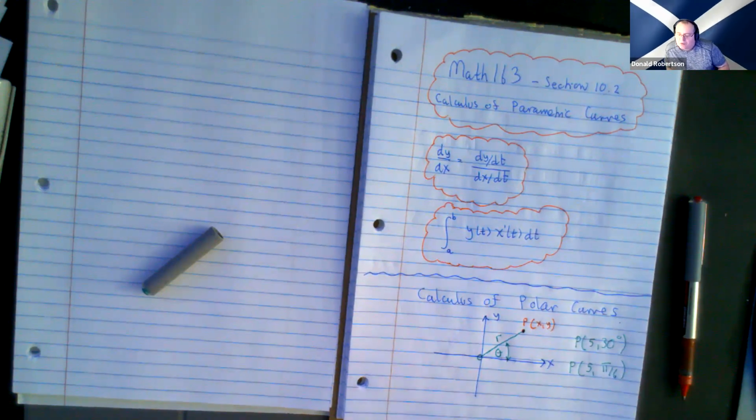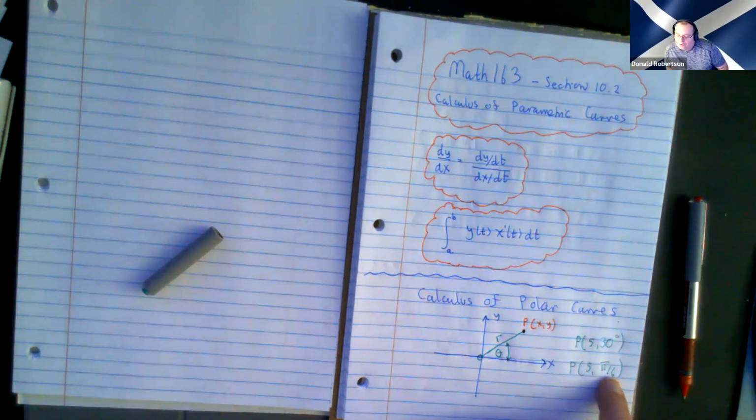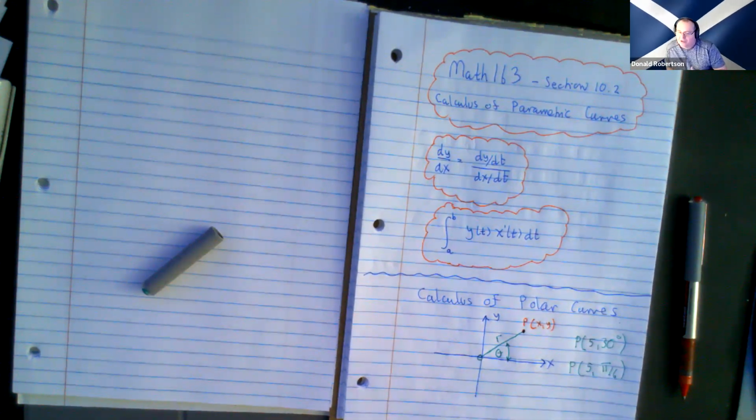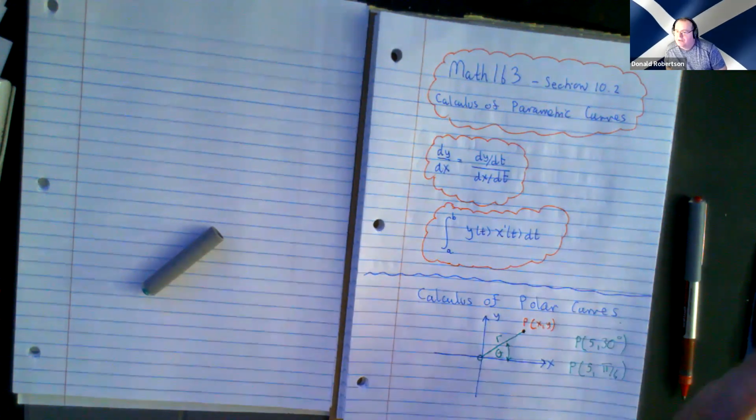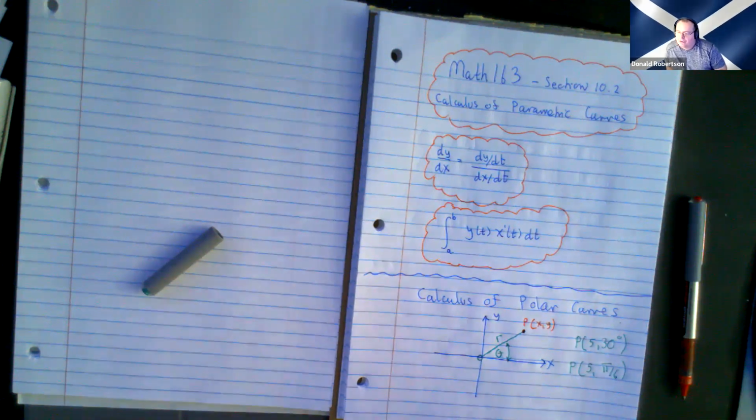Since we are going to be dealing with calculus, we are always going to work with radians because derivatives of trig functions are always done in terms of radians. Sure you knew, right? When you do the sine of x, its derivative is cosine x, but that's only true when x is measured in radians. If x is in degrees, all bets are off.